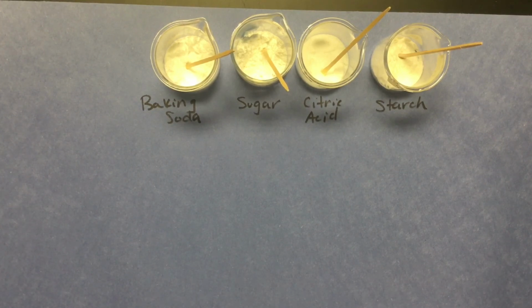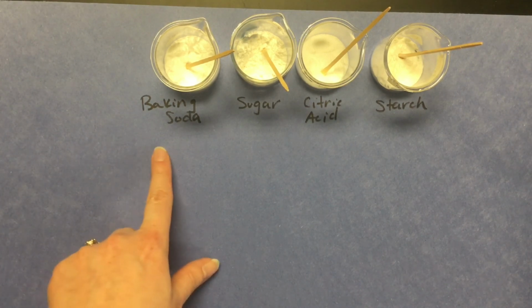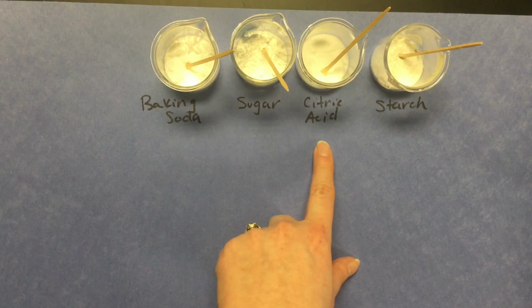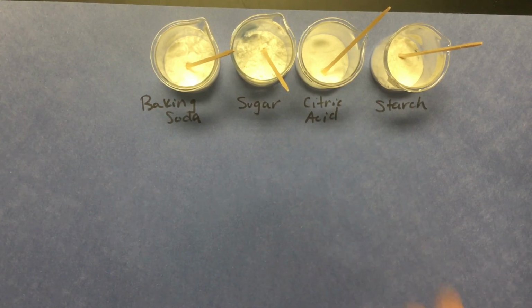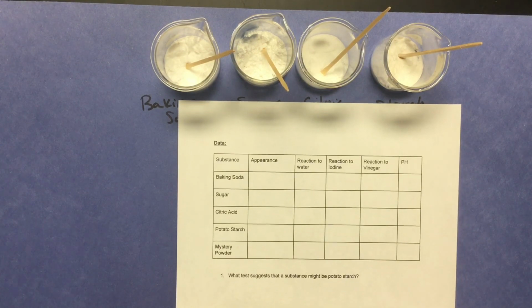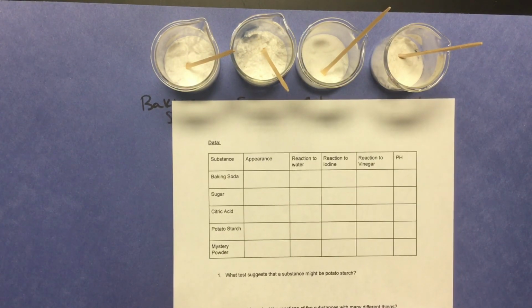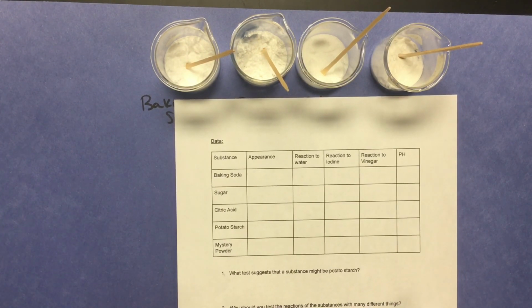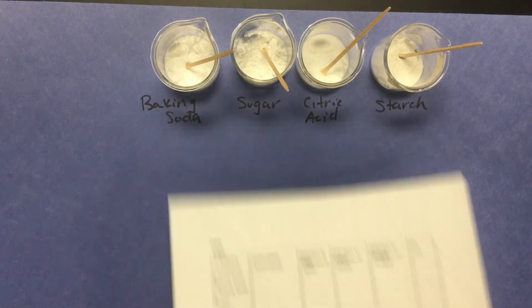Today we are going to be investigating several different solids, and we're going to do some tests to see if we can tell any chemical differences. So what we have here is baking soda, sugar, citric acid, and starch. As I go through the lab, you are going to fill in this data table. And I'll kind of talk you through what I'm doing as we go.